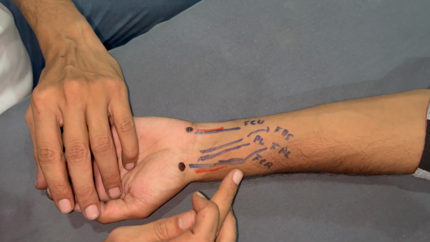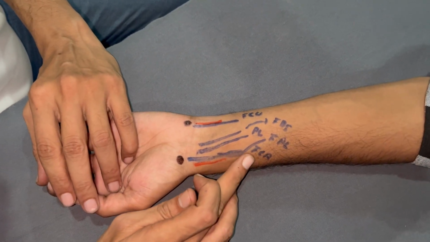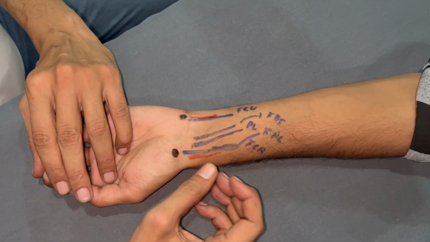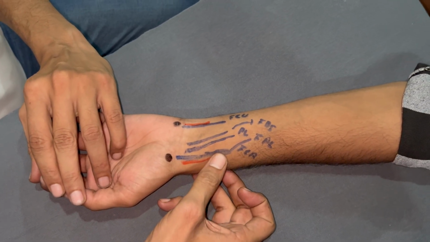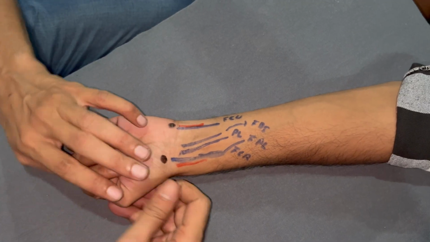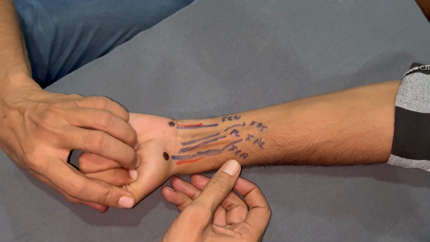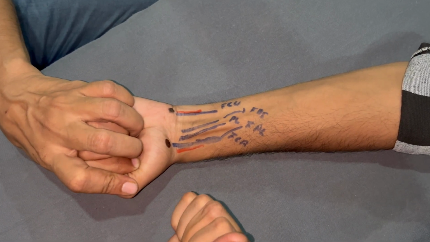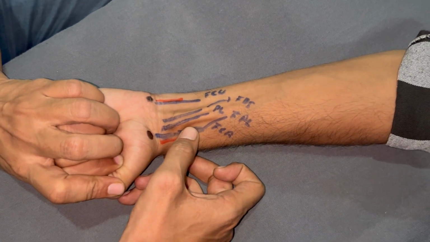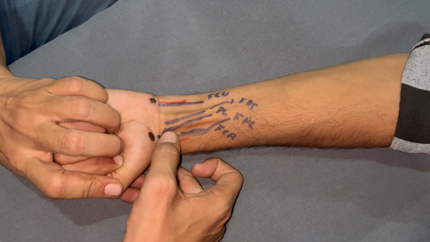One more thing, by following your tendon of flexor carpi radialis, I missed this. So move your thumb pad, first identify the flexor carpi radialis tendon. The method is the same. Just ask the subject to make a fist, flex it and radially deviate. Palpate it and follow it distally.